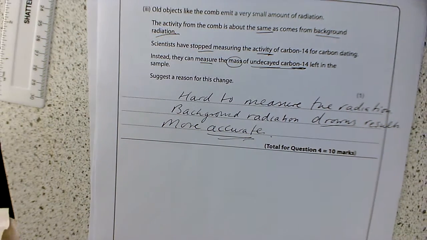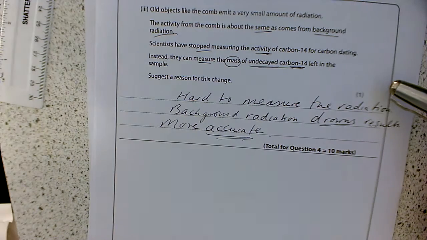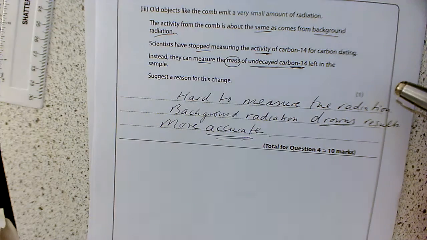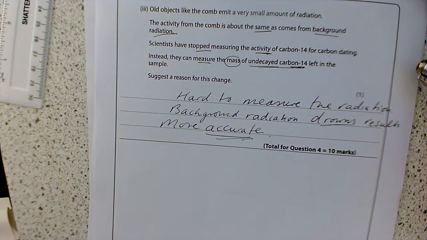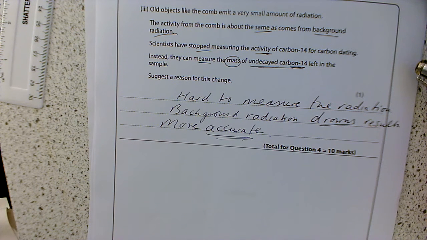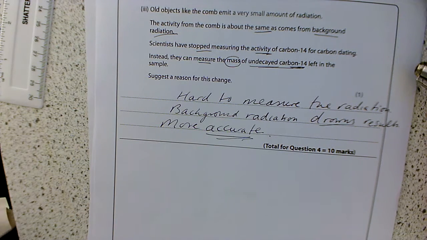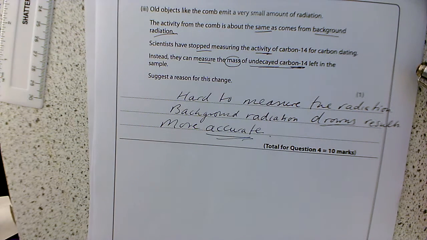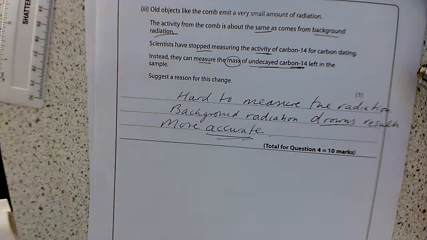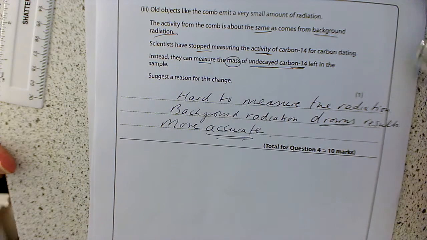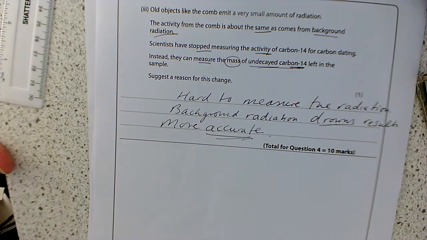So any sensible suggestion. I'm just looking at the mark scheme, and it says ignore better method or results are more reliable. I don't think that's fair. I think it's a more reliable method because you'd be getting repeat results, but they say ignore that. They do say difficult to distinguish between the reading and the background. We've said that anyway. Let's move on.